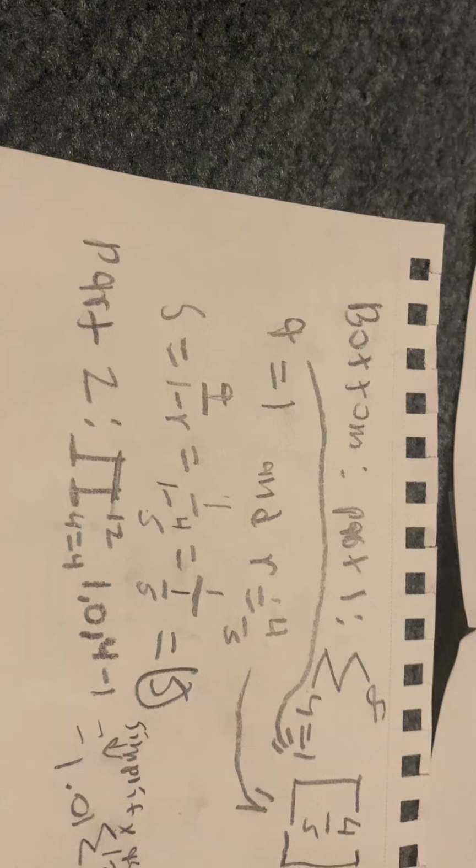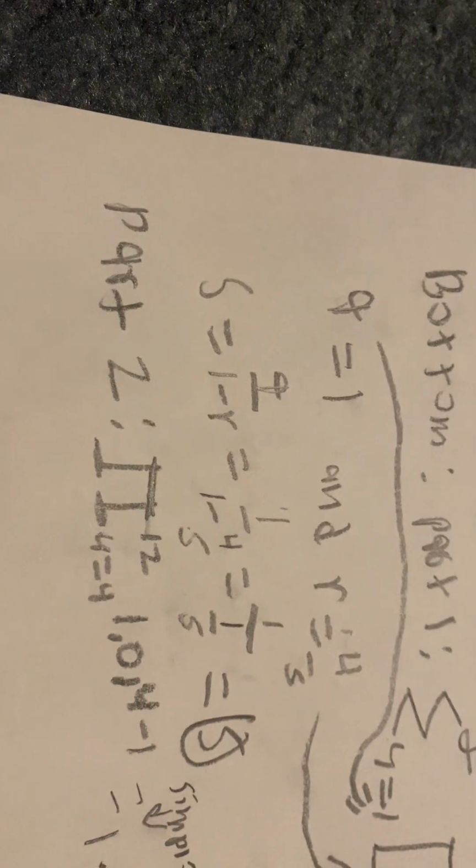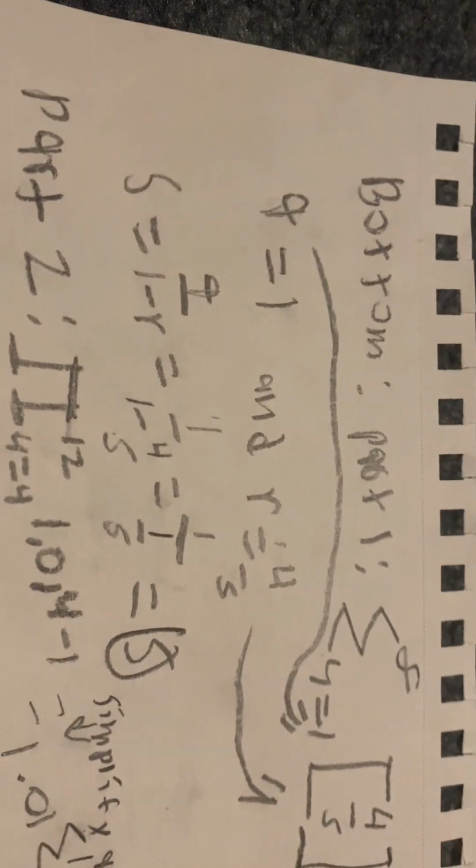The first bottom part 1, which is this, which you know is just the sum equals a divided by 1 minus r rule, where a would be 1, and then r would be 4/5. So it would be the sum equals a divided by 1 minus r, or 1 divided by 1 minus 4/5, or 1 divided by 1/5, which equals 5. So that's really easy. So now simplify this.